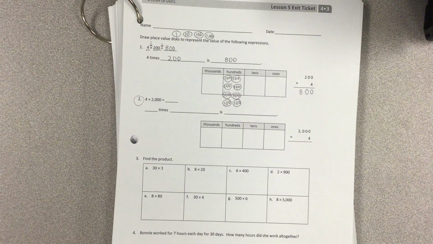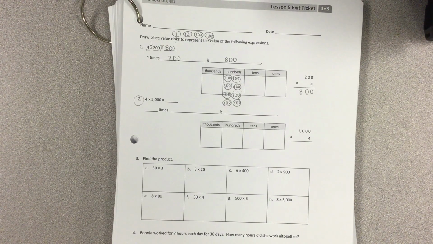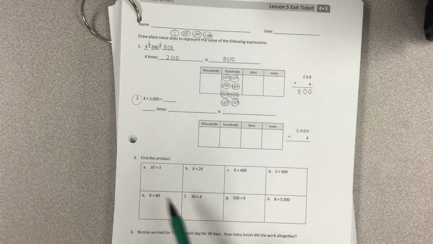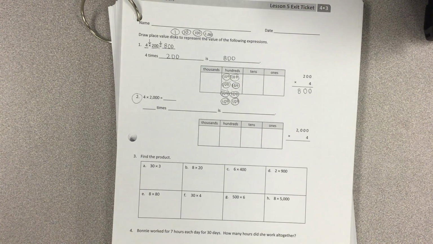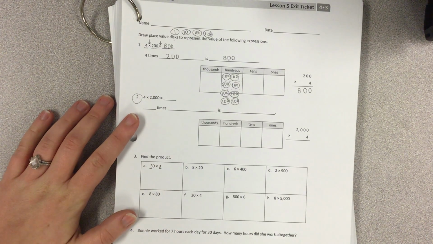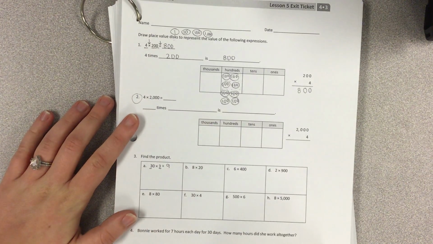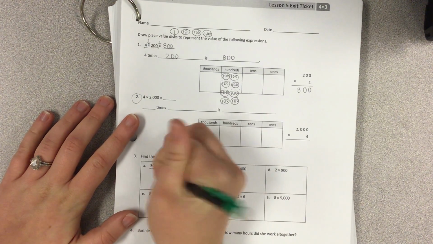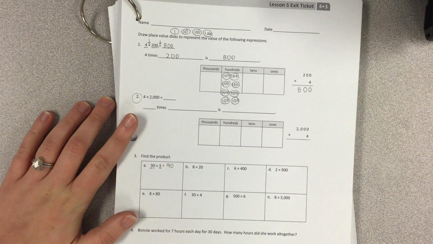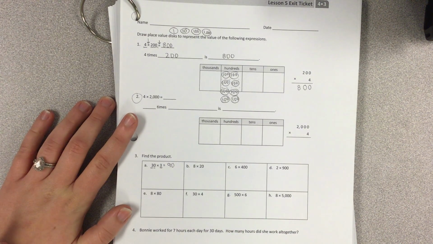Find the product, which is their fancy mathematician way of saying find the answer to this multiplication problem. So this one, you don't need to represent by doing all of these other steps. This is where your mental math comes back into play. Start with the simple math fact. 3 times 3 is 9. And then look at the amount of zeros you need to include at the end of your product. Now go through and find the products of the rest of these numbers.